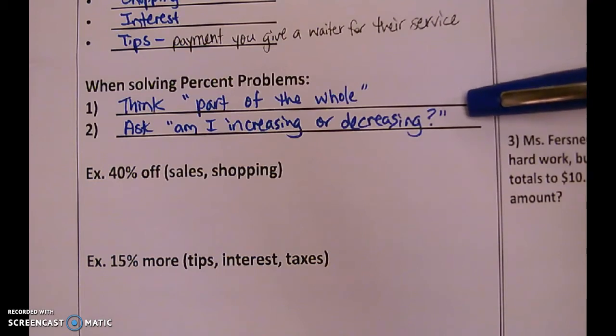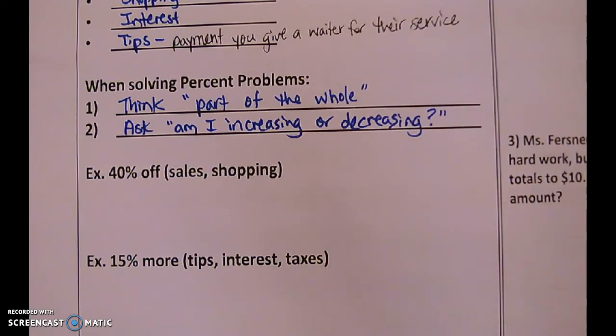Also, you want to ask, is the problem asking you to increase in percentage or decrease in percentage? Based on the wording of the problem, you'll either end up with a price that's higher than what you started with or a price that's lower than what you started with. Some problems may even just ask you what the percentage amount is, so you want to make sure that you pay attention to what the problem's saying.